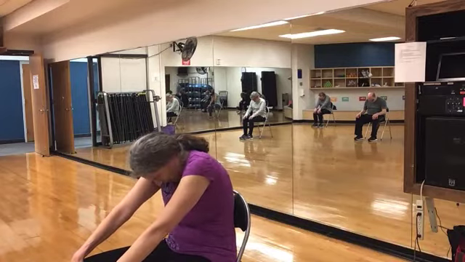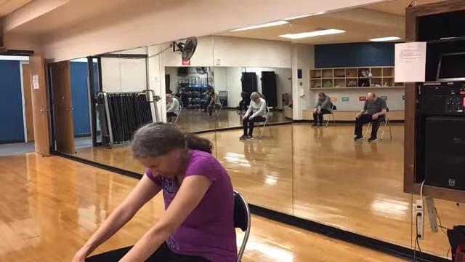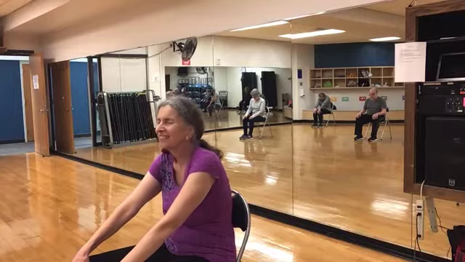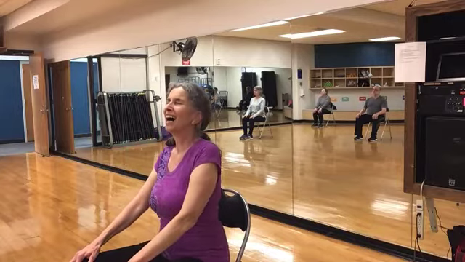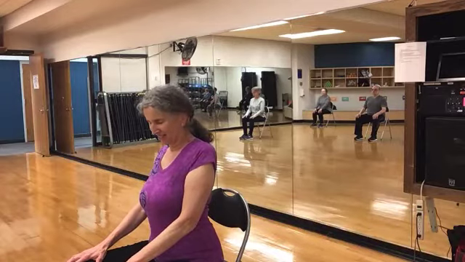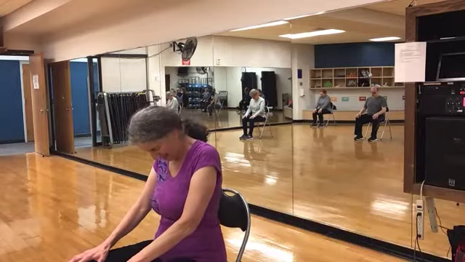And then coming up from the head. Head, neck, shoulders, upper back. I'm sorry, coming up from the lower back and tailbone. Now we're going to go down through the head.